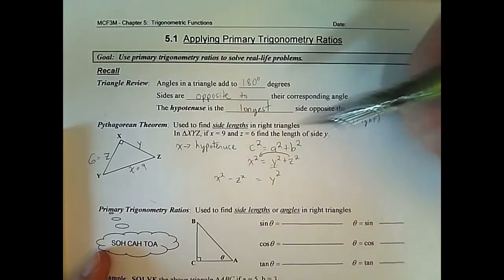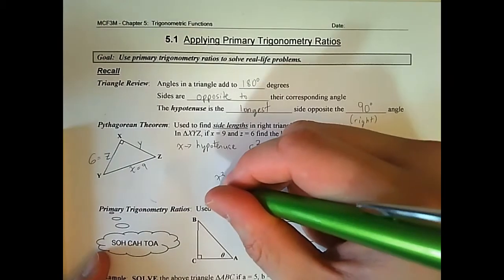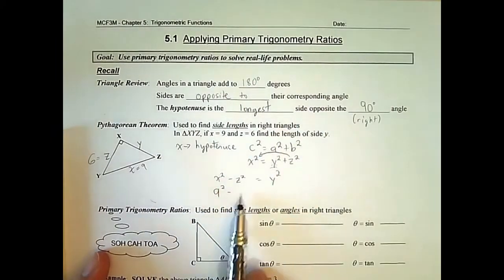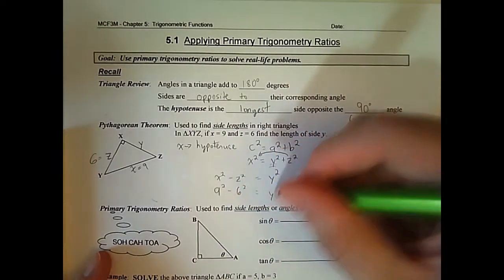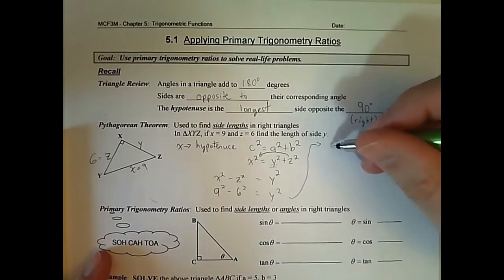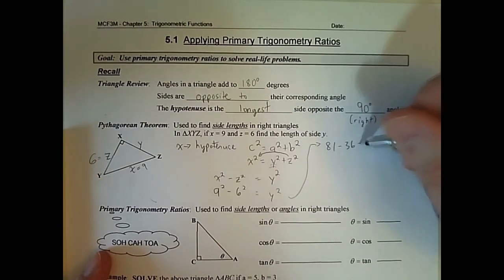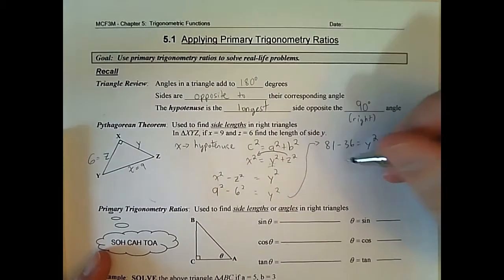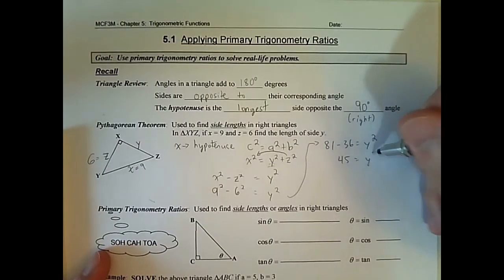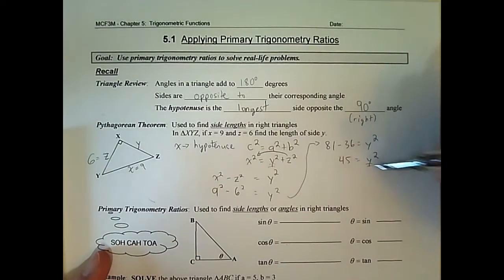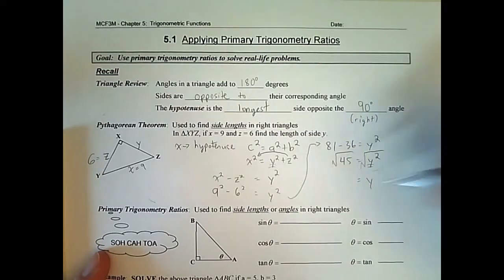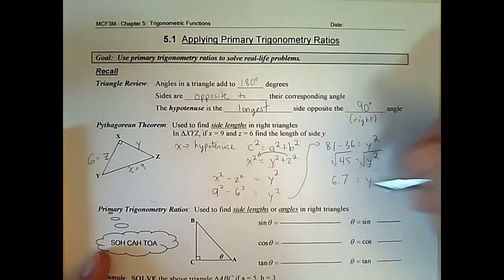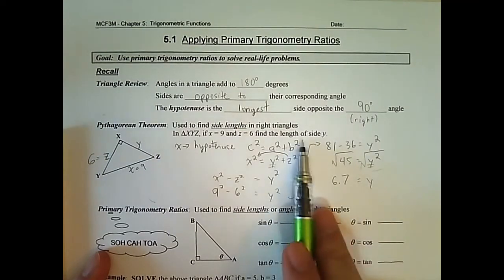Then I'm going to put in the numbers. Well, we said x is equal to 9, so x will become 9 squared. We said z is equal to 6. This will be 6 squared is equal to y squared. And if I simplify it like this, I'm going to get 81 minus 36 is equal to y squared. I subtract the 2, I get 45 is equal to y squared. I want to get the y by itself. So get rid of the exponent here, I do the opposite, which is our square root. So y is equal to approximately, let's say, 6.7. So the length of side y is 6.7.